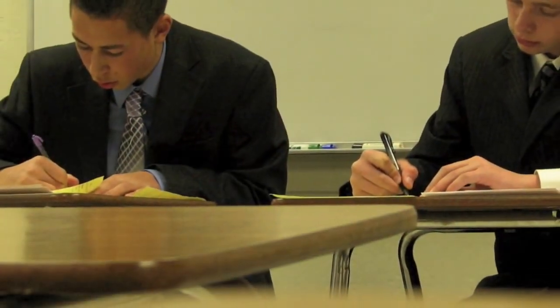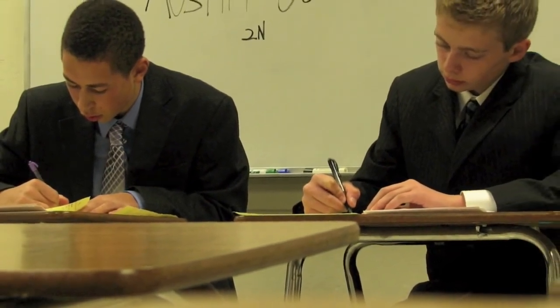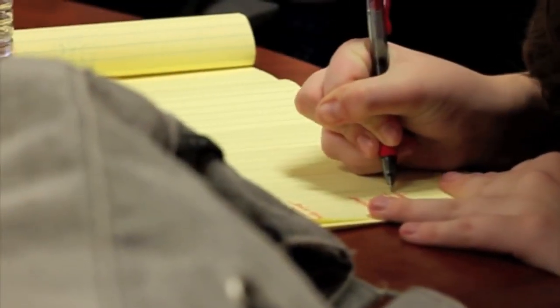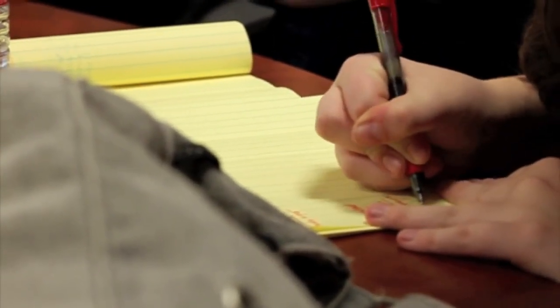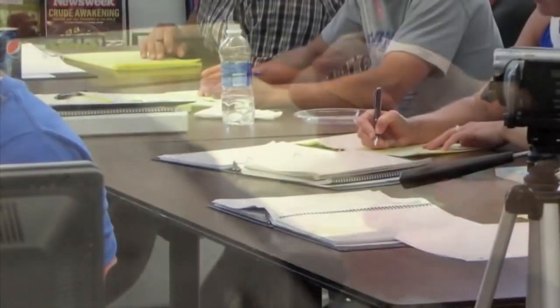Flowing is a special form of note-taking designed specifically for debate. Flowing enables the note-taker to follow every argument and its progression through all 8 speeches. Mastering the process of flowing takes time and practice, but when used correctly, a good flow can become the greatest asset in a debate round.